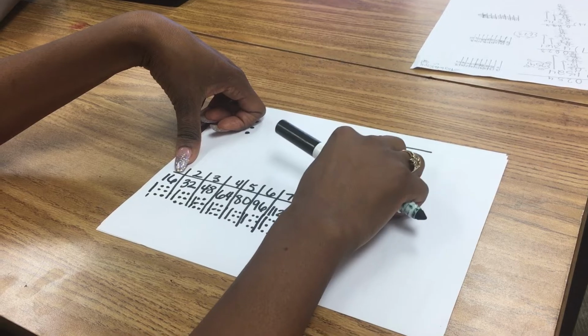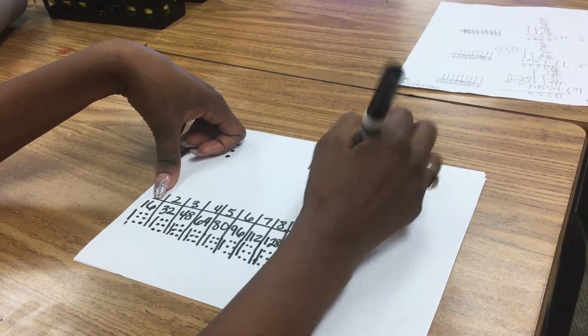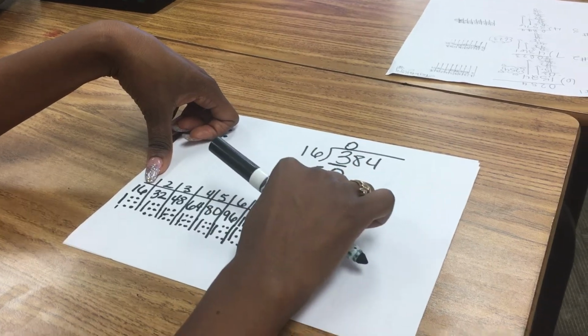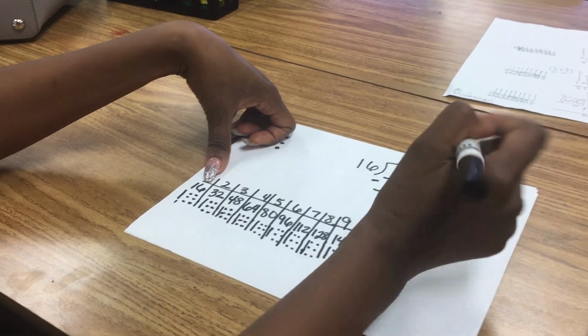I teach the kids, if they put a 0 here, they're more than likely going to subtract 0, because 0 times 16 is 0. Solve it first. 3.